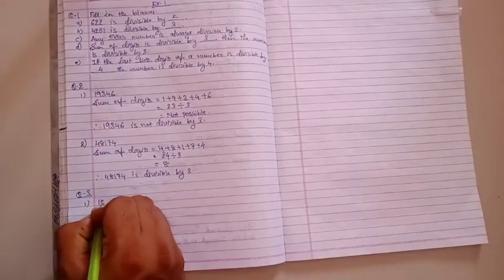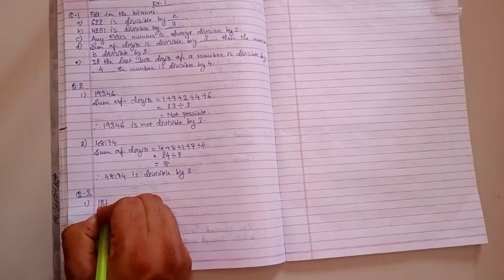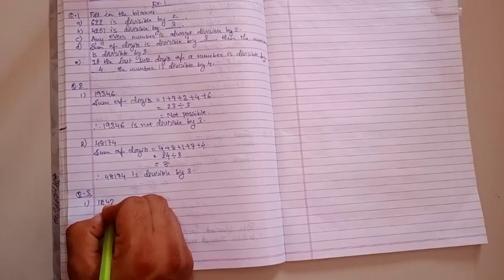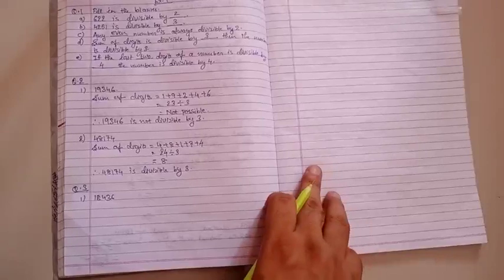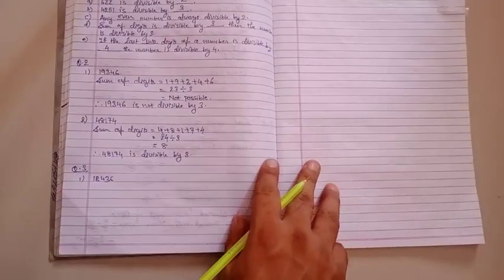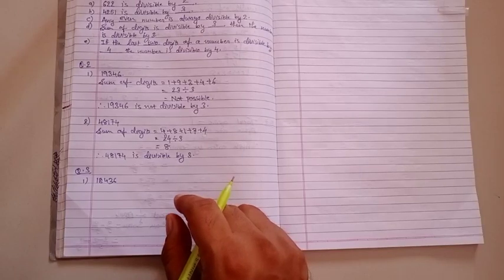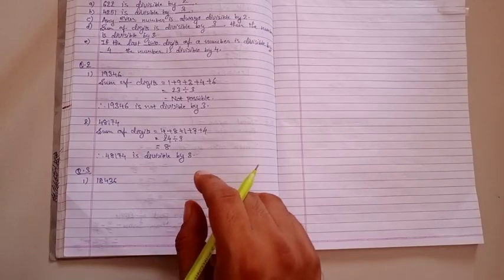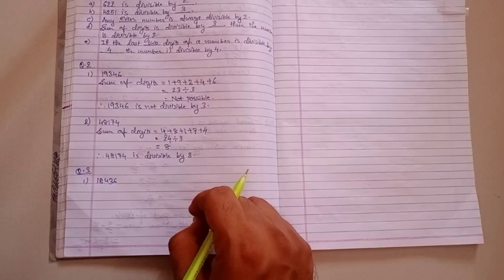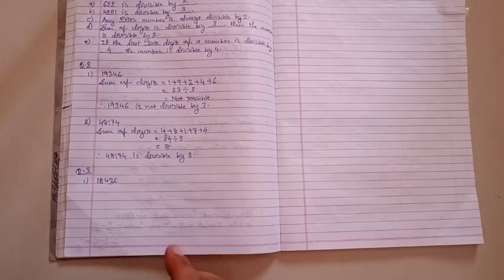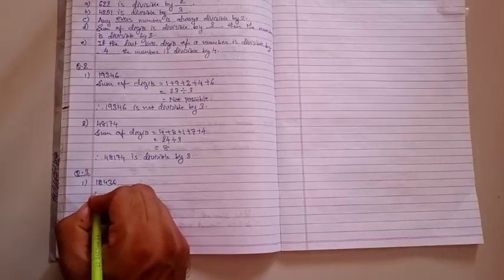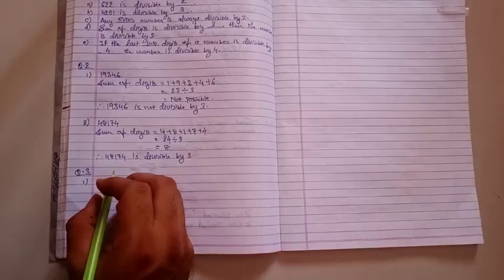In that the first one is 18,436. Now divisibility of 6, just in the last video only you had studied. When does any number get divided by 6? When it is divisible by 2 and 3 both. So first we will apply divisibility of 2.